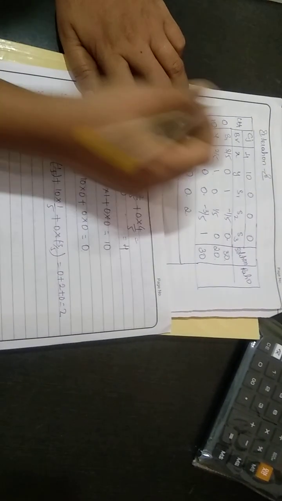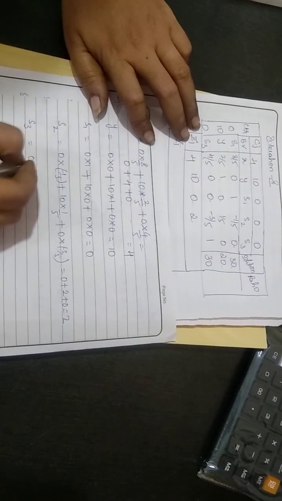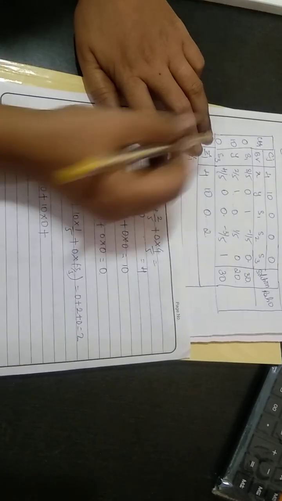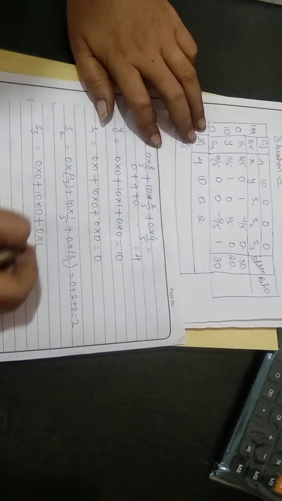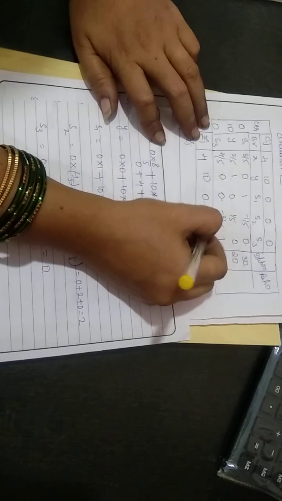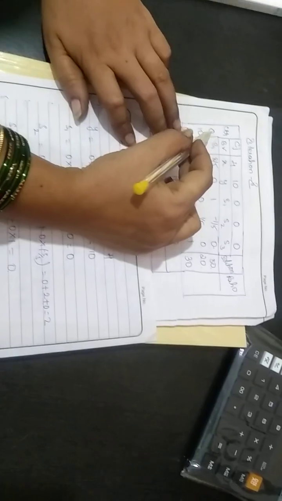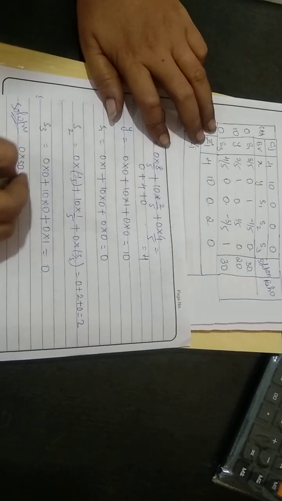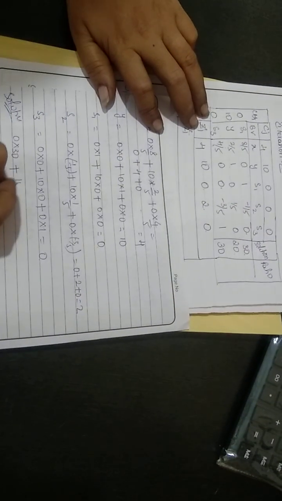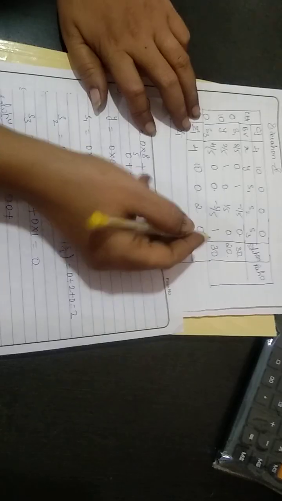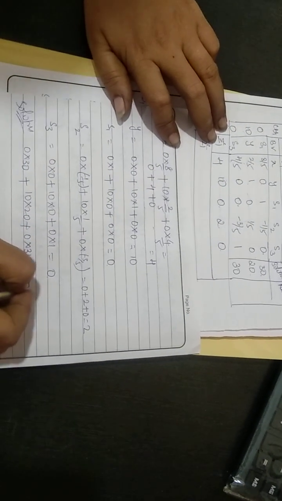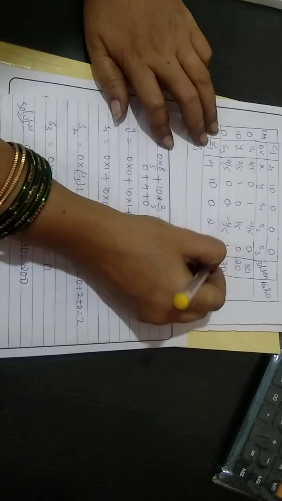And the last one is 0 into 0, 10 into 0 plus 0 into 1. So again that turns out to be 0. Now let's go with the solution column: 0 into 30, plus 10 into 20, plus 0 into 30, which is equal to 200. So this is how I got my 200.